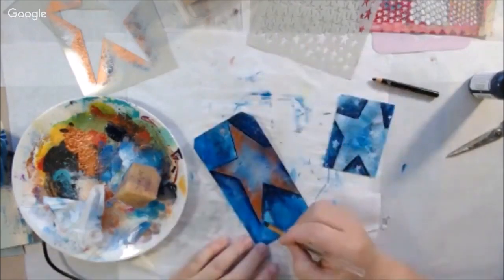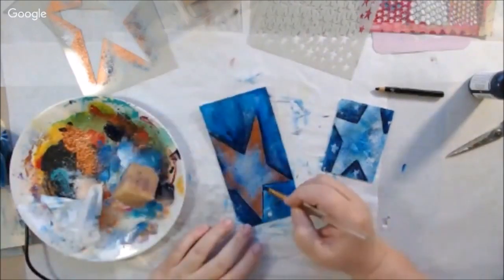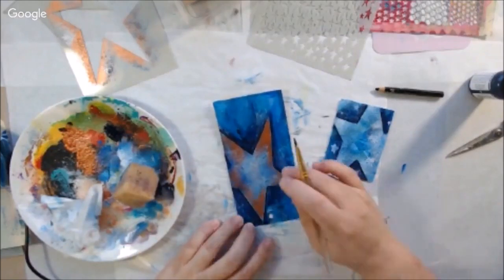But here's the same process. Making the star come out by pushing the background. Some people call it negative painting.